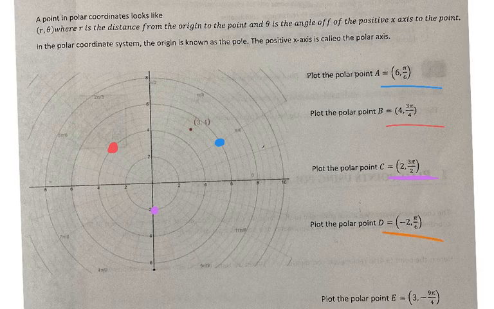Next, I've got negative 2, pi over 6. So if I rotate to pi over 6, that puts me here. What do you think negative 2 as the radius is going to do? Nothing? It does do something. Yeah, it's going to reflect it. It's going to be here.